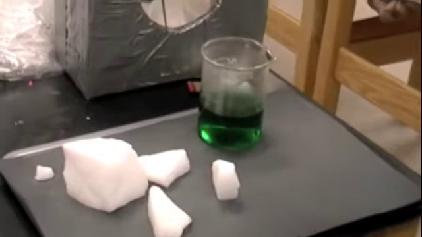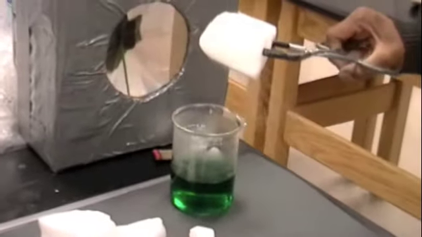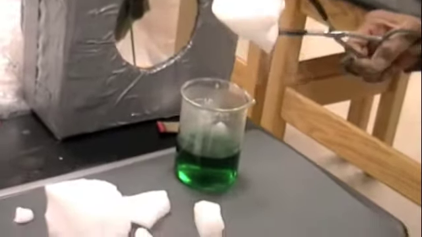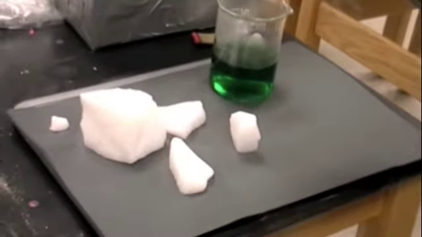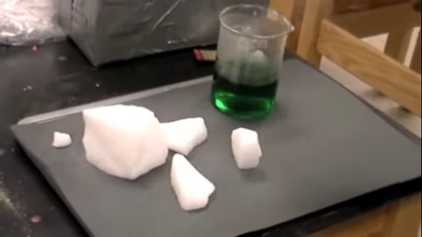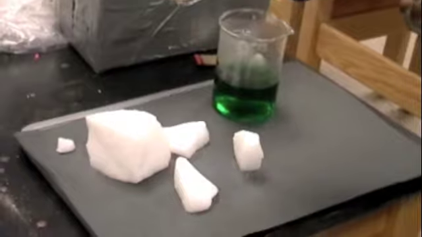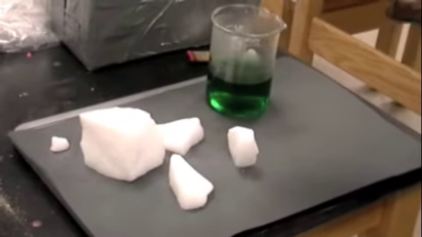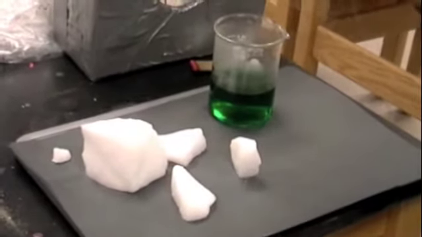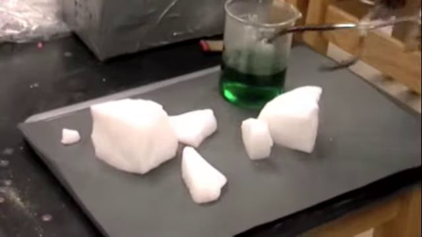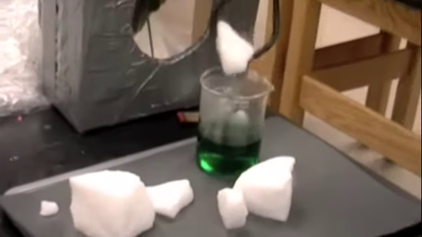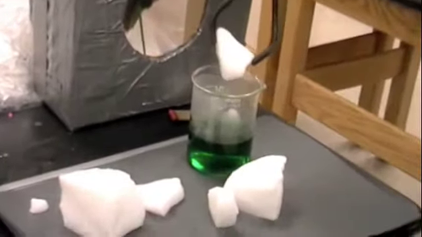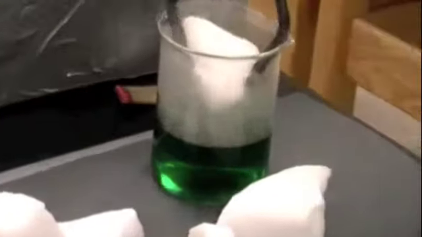Do you think there's any molecular movement in dry ice? Actually, there is. The molecules do have quite a bit of energy, and they're gaining energy very quickly, and it actually skips the liquid state or sublimates directly into a gas. I'm going to put a few pieces of dry ice into this beaker of warm water that has some food dye in it.